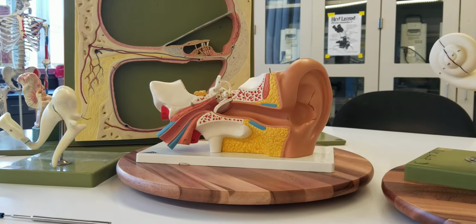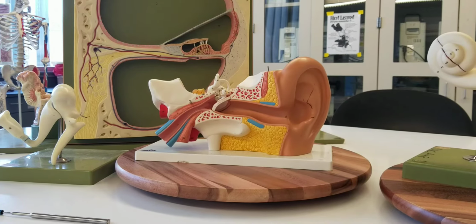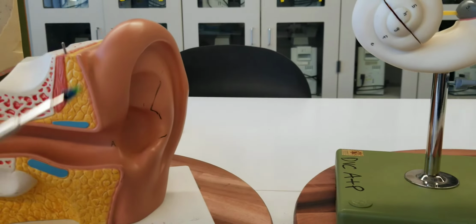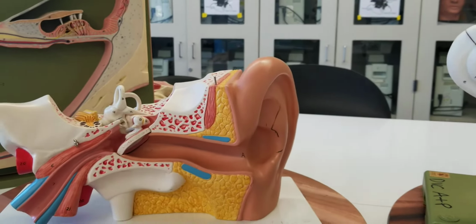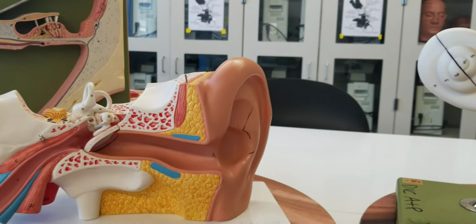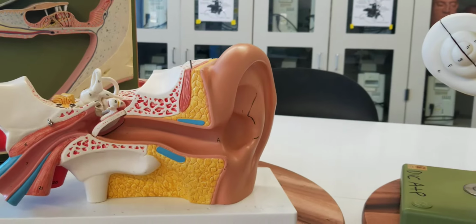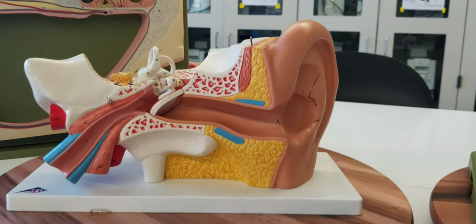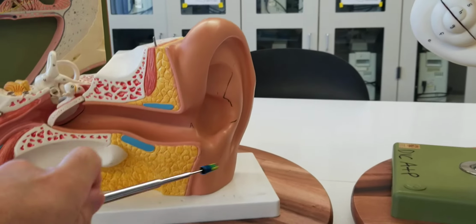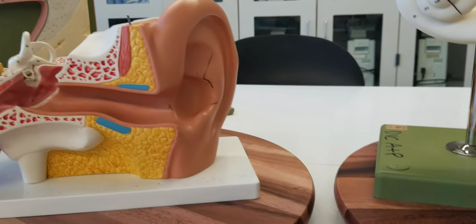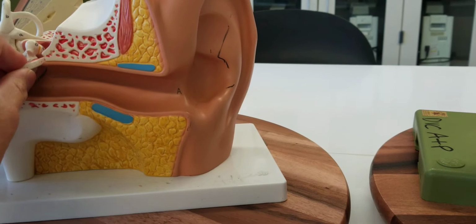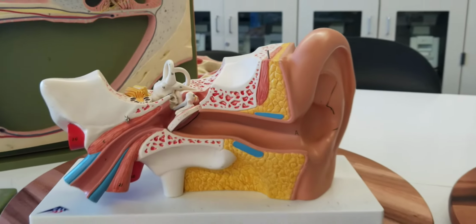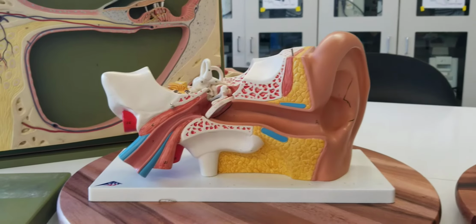Hey everyone, we're taking a look at the ear. When we say ear, I don't just mean the outer ear. The outer ear, the pinna or the auricle, helps us get sound from a vertical plane and helps you locate where things are around you. Not just the outer ear, but also the middle ear and the inner ear. Middle ear is over here, inner ear is over there. So let's go over all these different parts.